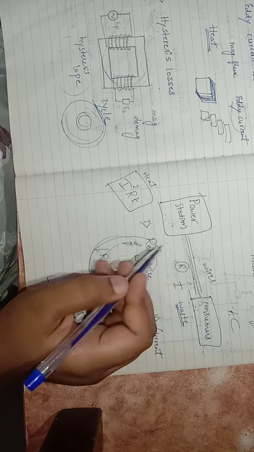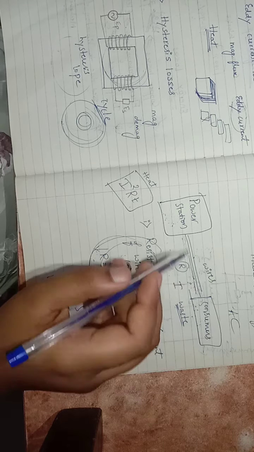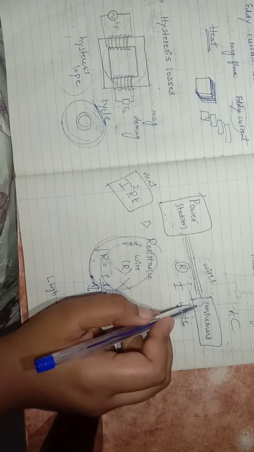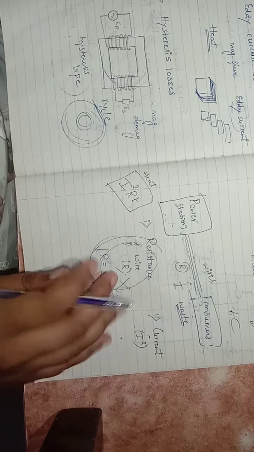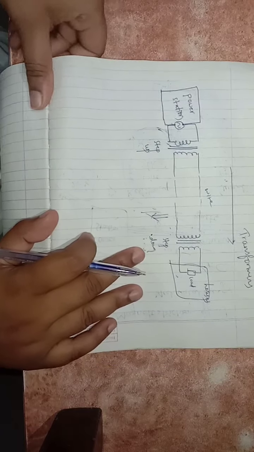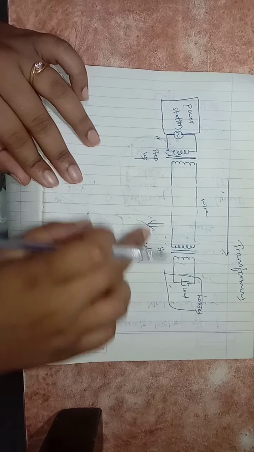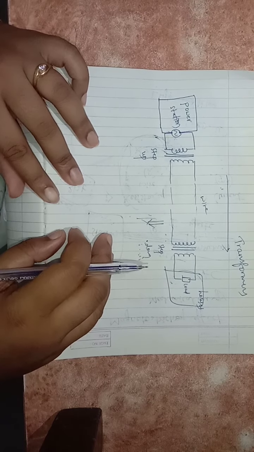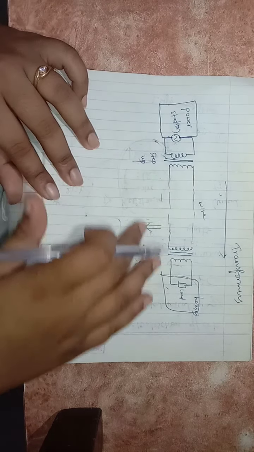Step up means whatever voltage is produced here is increased to a very high extent, and it is passed, and at the time of receiving at the consumer side, it is again stepped down by the step down transformer. So in this whole process, by using the transformer, we have supplied the AC supply over a long distance. How?